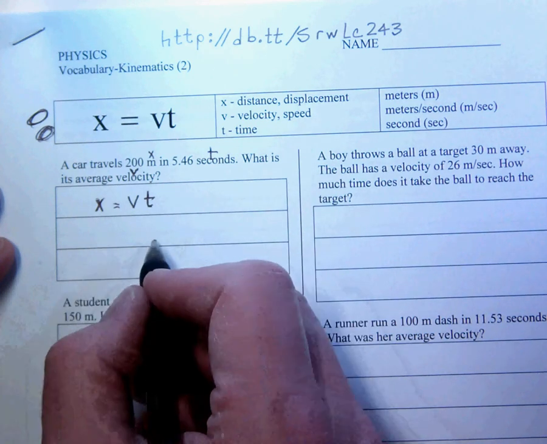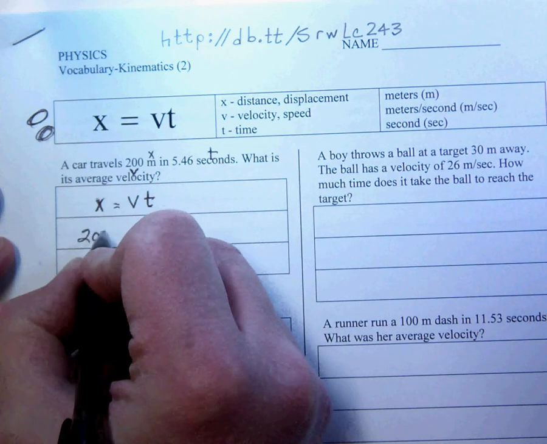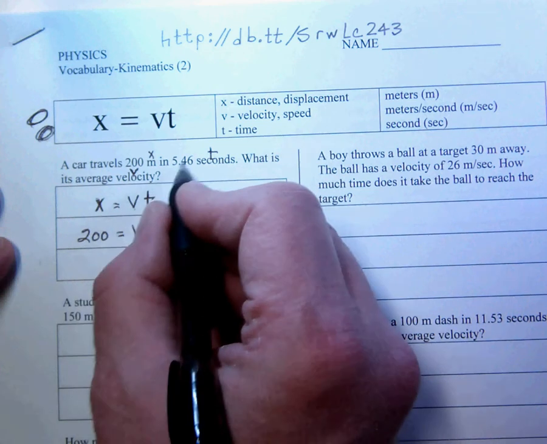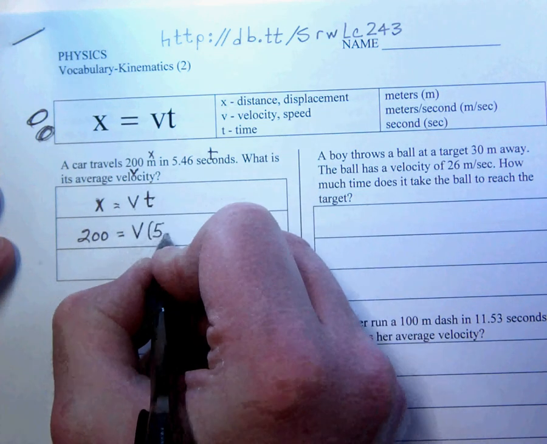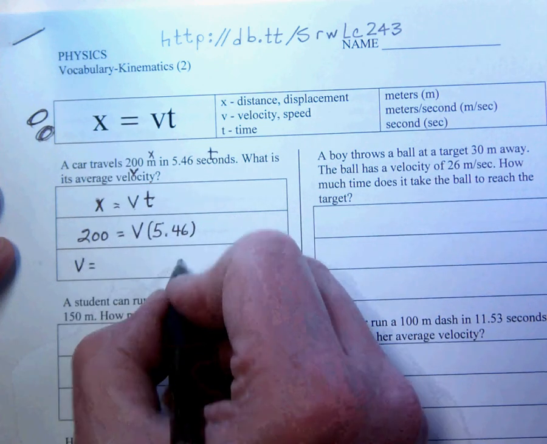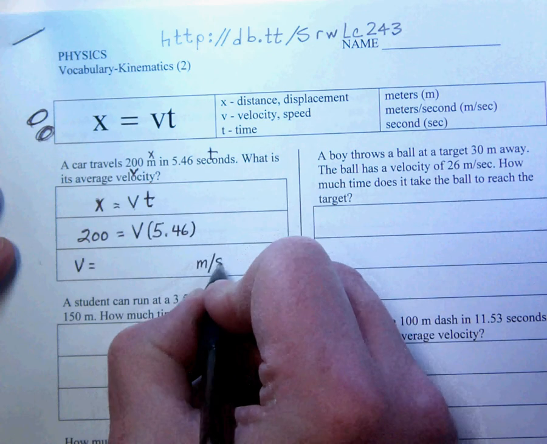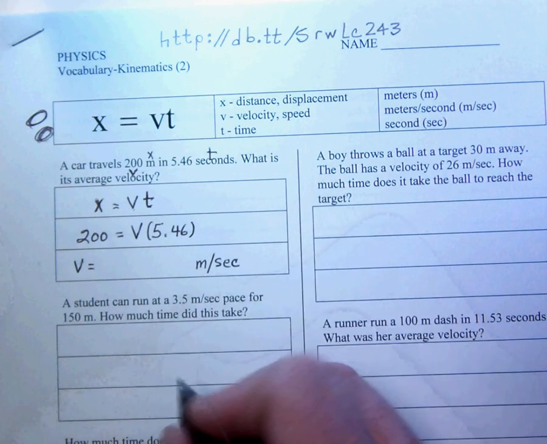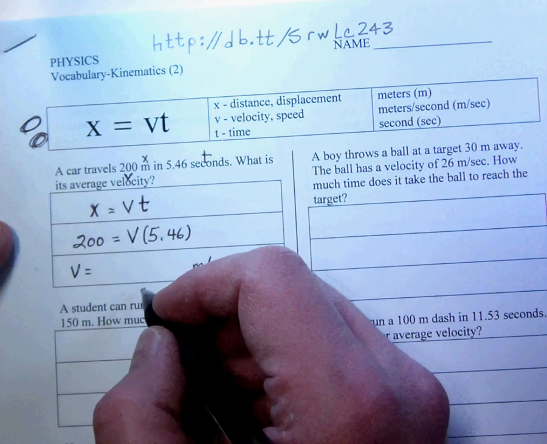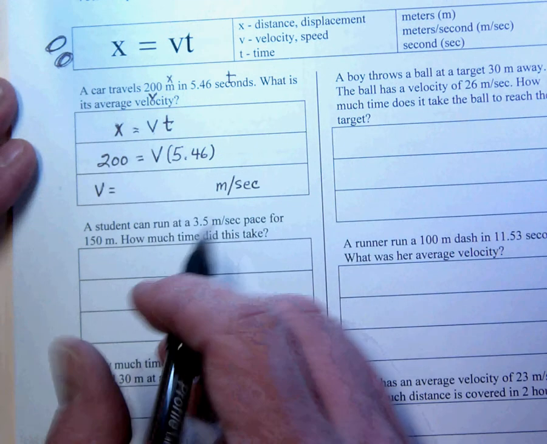Next step is your substitution. So we have 200 meters, there's our x. Put 200 here, equals v. We're looking for the v, and t is 5.46 since it's in seconds. There's our one unknown. And if we look up here, velocity will be in meters per second. I will not calculate the answer because I am assuming at your level of expertise you should be able to calculate it. Let's look at the next one.